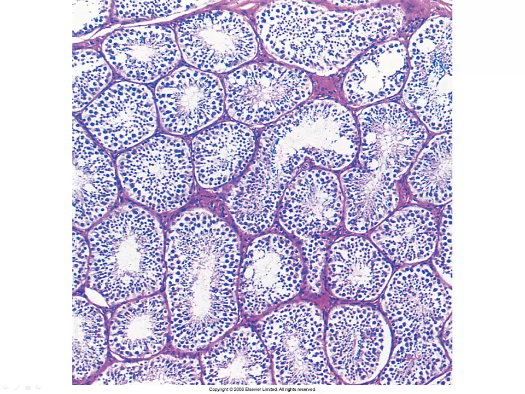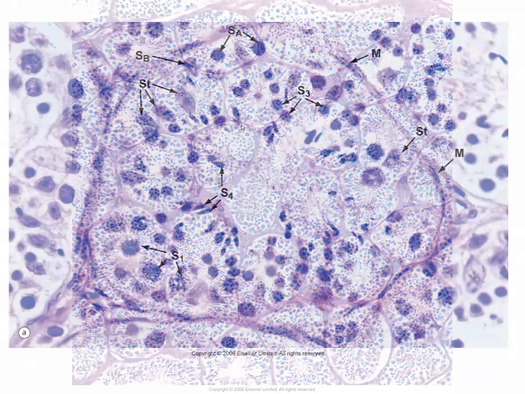Within these sections, we can see a number of nuclei, the majority of which are going to be spermatozoa at different stages of development. We will also have some supportive cells, generally located toward the base, and these are going to be our Sertoli cells.